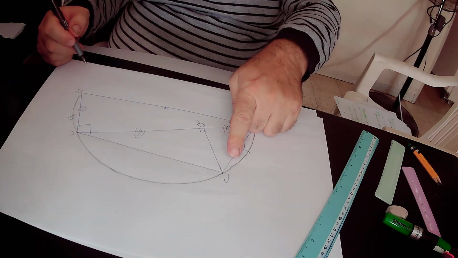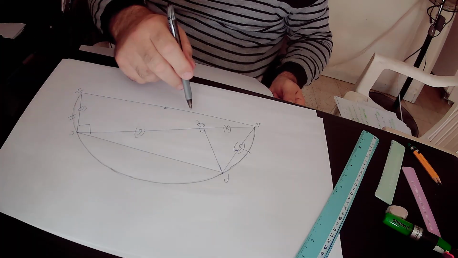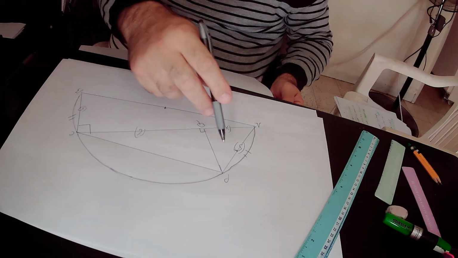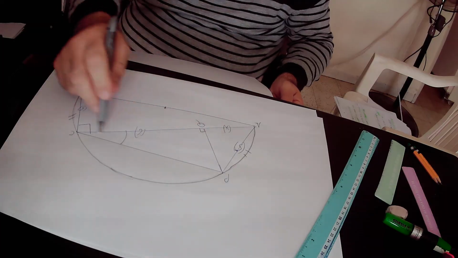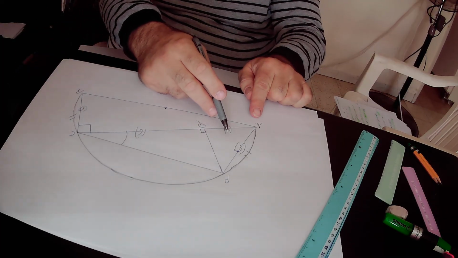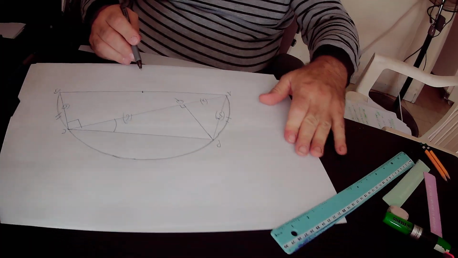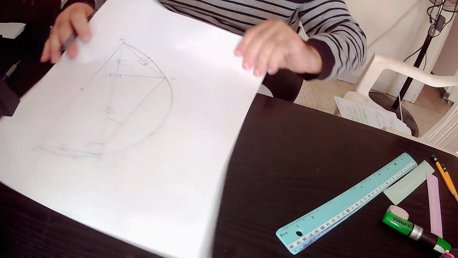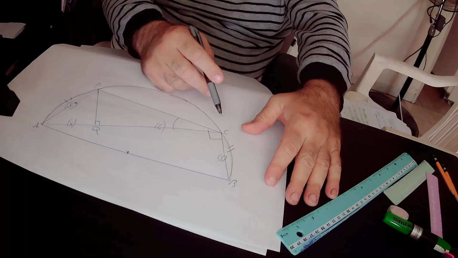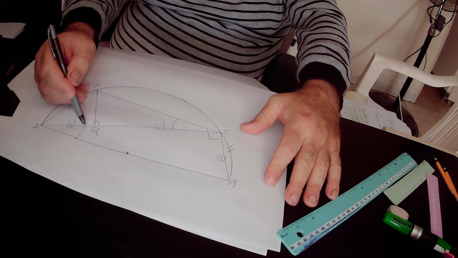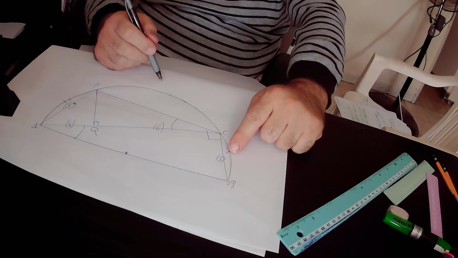By joining points P and C, we get triangle PCQ. This is triangle PCA, which subtends on chord AP that is 5 units in length. Likewise, this is triangle BAC, which subtends on this chord CB that is also equal to 5 units in length.